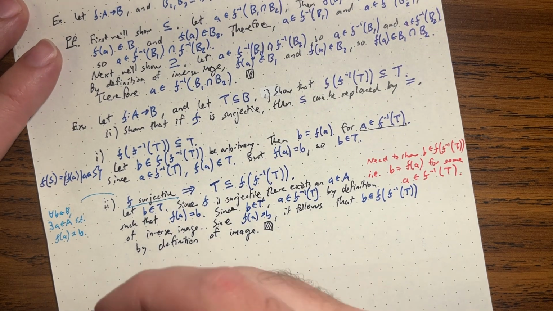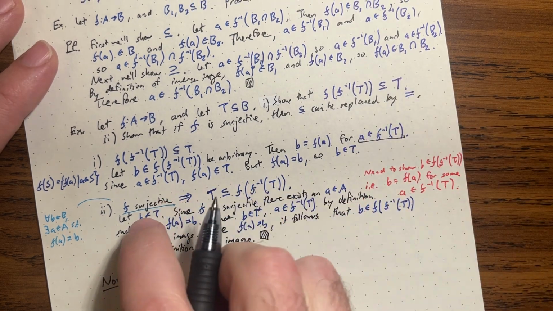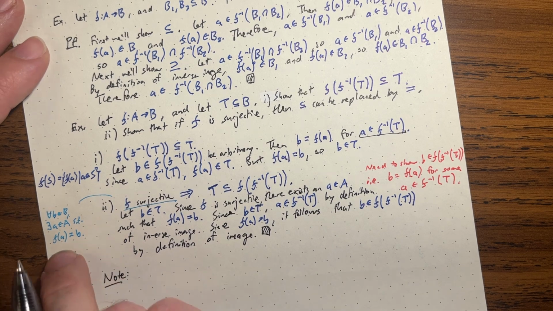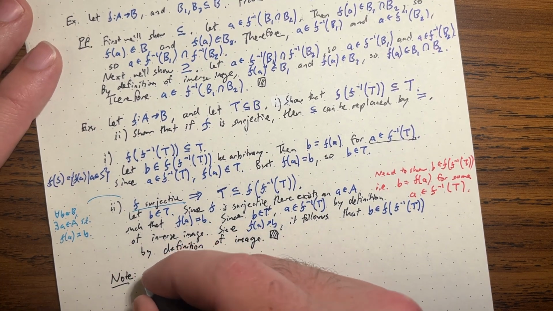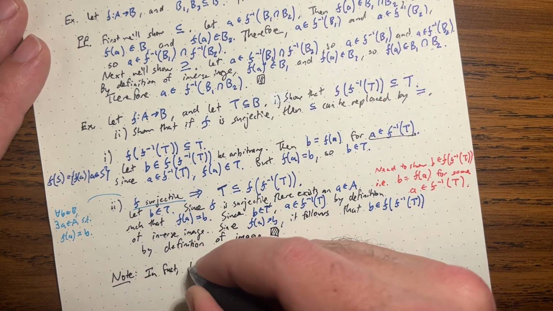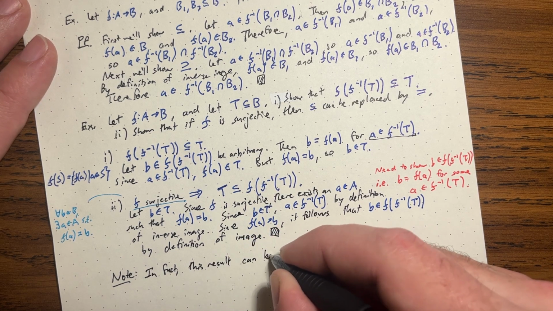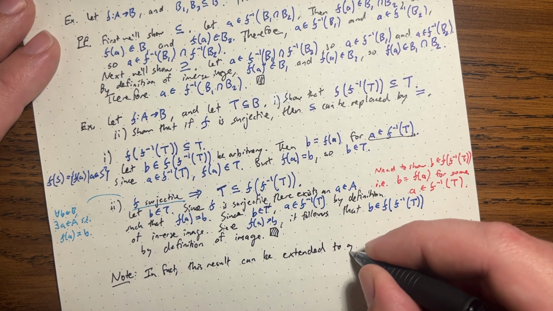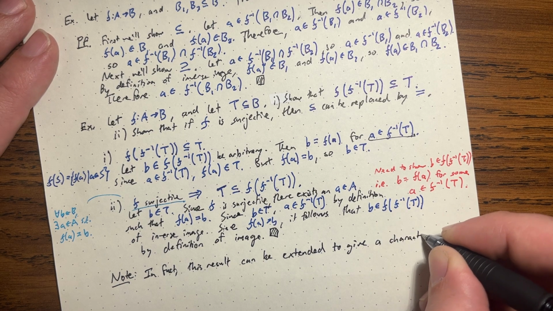Okay, so maybe to close out, I just want to note something really interesting. Often when you have a result like this, you can think of the following way. We have a definition of surjective, right? I just jotted it down over there. In fact, this result we just proved can be extended to give a different characterization of surjective.